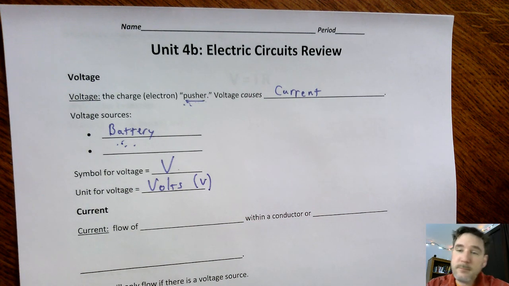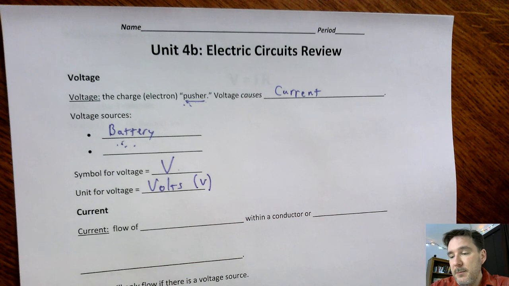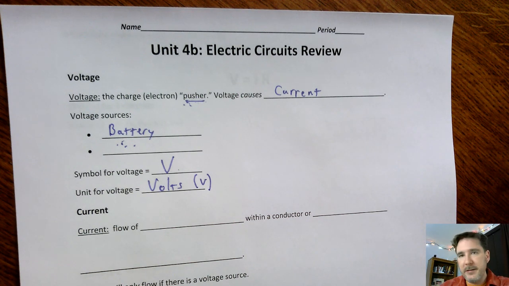But just be aware of that. So that's voltage. Voltage causes the pressure. It's the push. It's necessary for current. And without it, this is what the battery does, by the way. It's all the battery does. The battery only pushes. It doesn't supply charges. It pushes the charges that are already there.